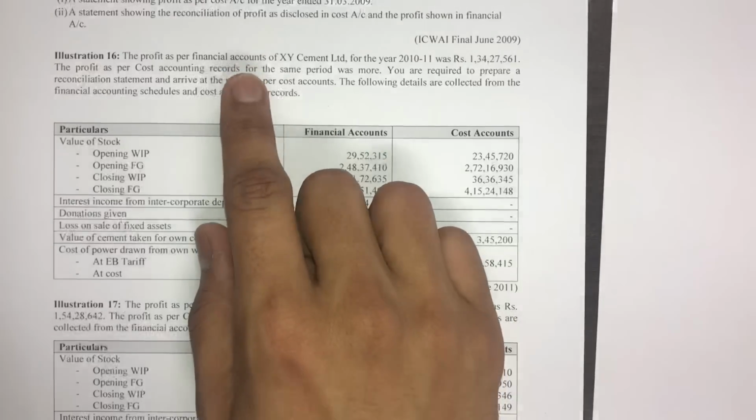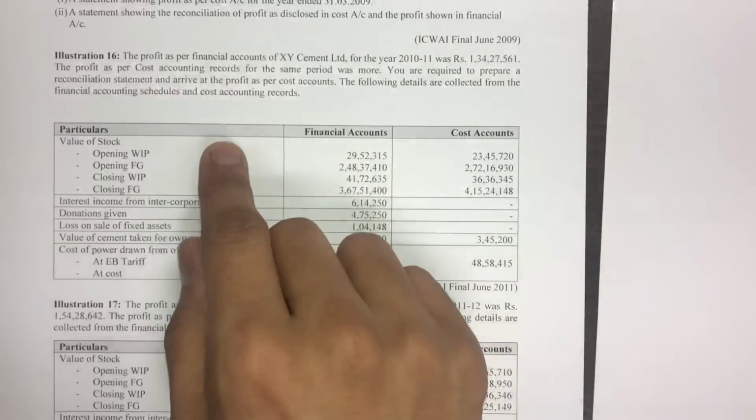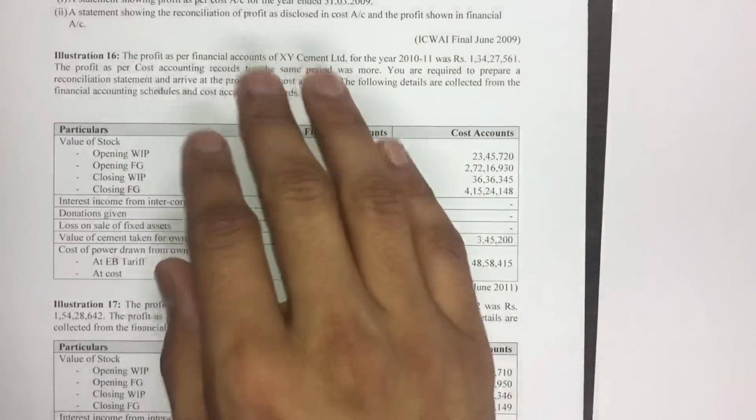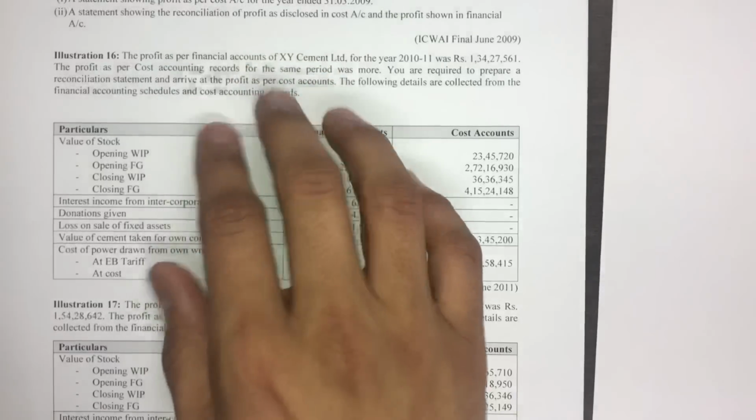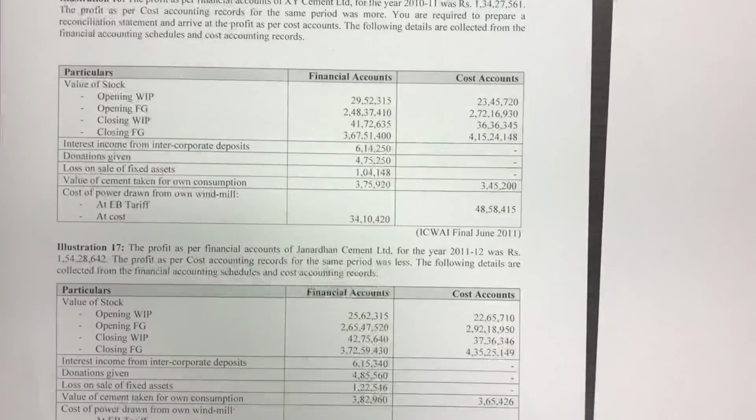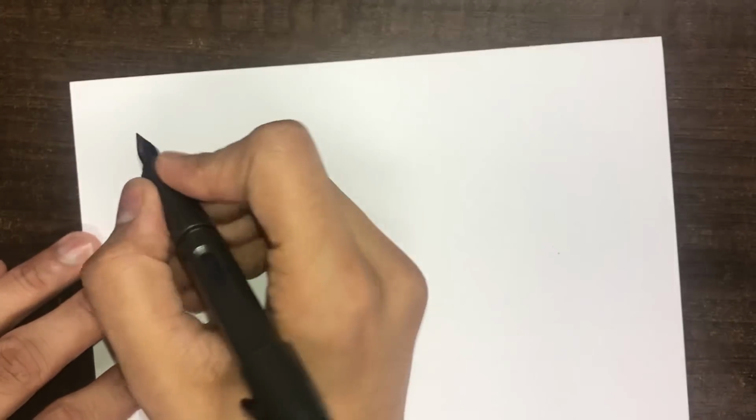So we have been given the profit as per the financial accounts, hence we have to necessarily take profit as per the financial accounts as the starting point. We have been given certain adjustments and we are going to prepare a profit reconciliation statement. Let's start.